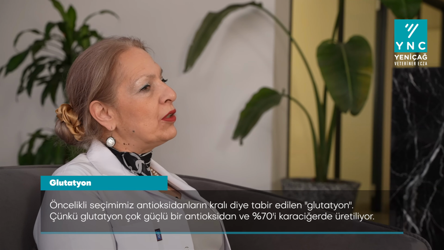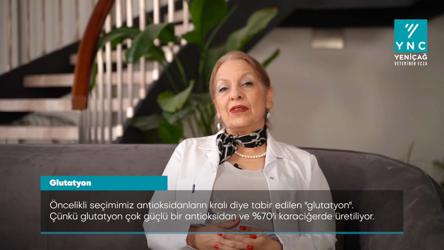Again, during disease processes, there is so much degenerative activity that the accumulated rust is far beyond what the body can handle. At this point, just like in humans, the use of antioxidants in animals is extremely important. So which antioxidant? While there are dozens, maybe over 100 antioxidants, our primary choice is glutathione, which is referred to as the king of antioxidants.